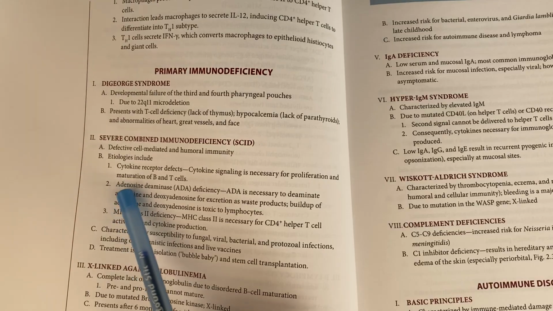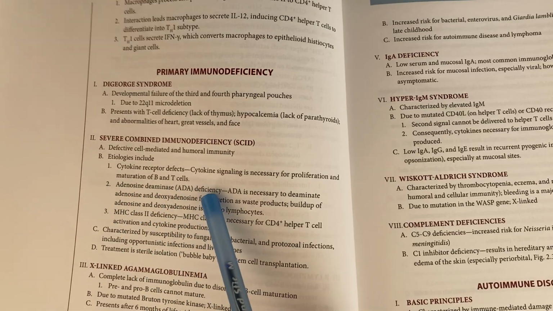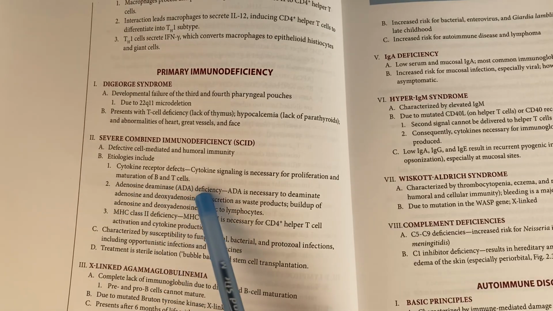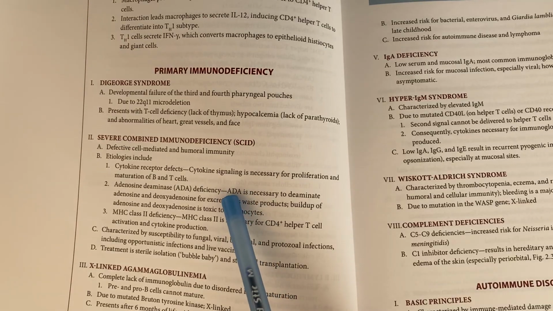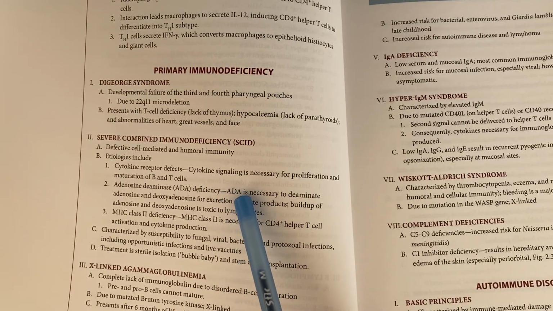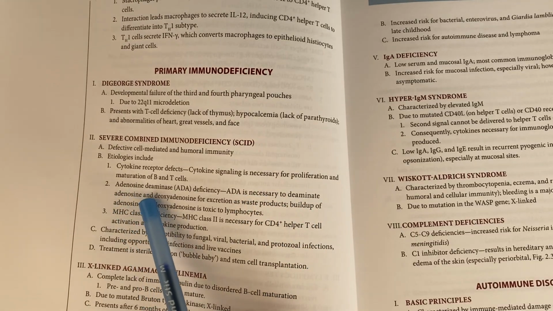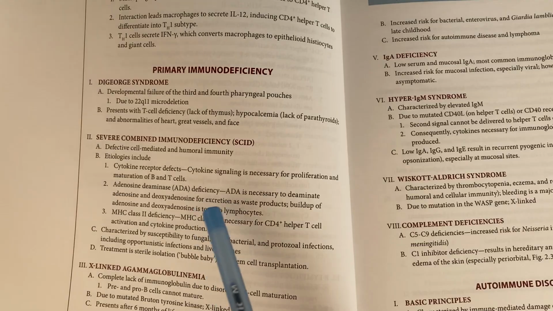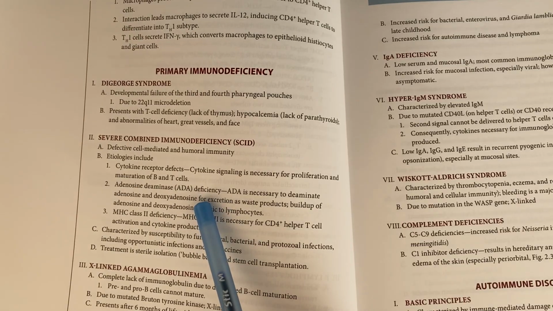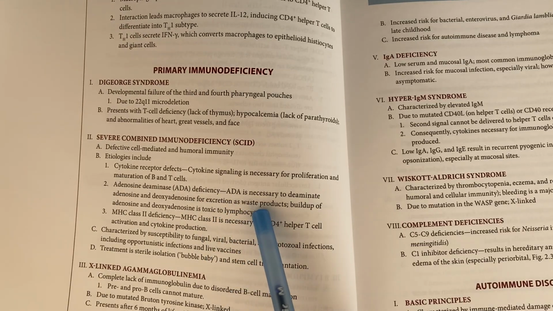We also have adenosine deaminase deficiency, or ADA deficiency. The adenosine deaminase is necessary to deaminate the adenosine and deoxyadenosine for excretion as waste products.